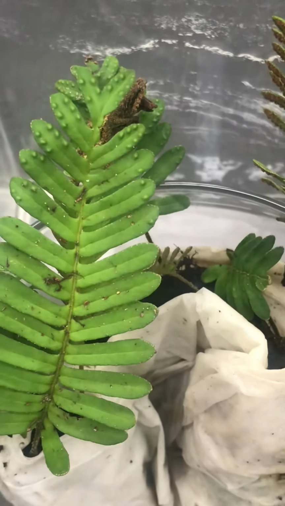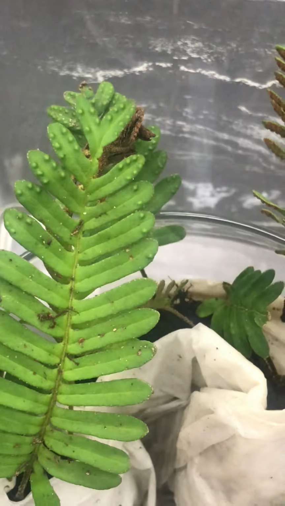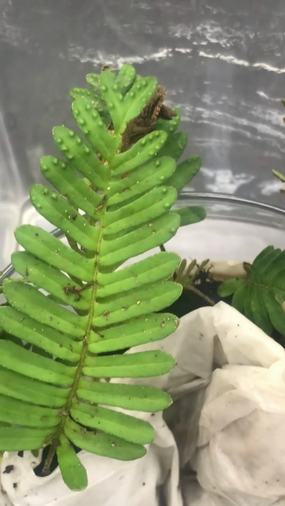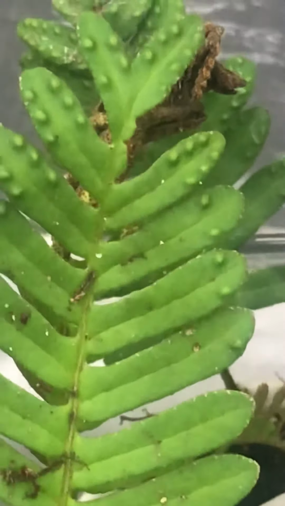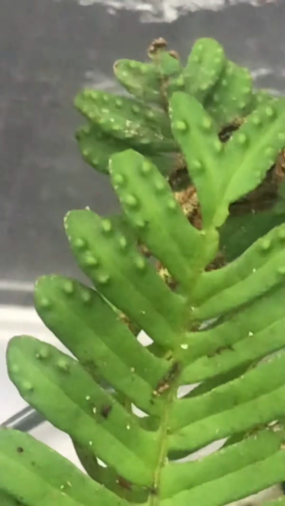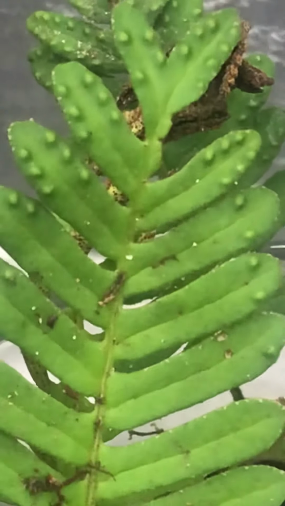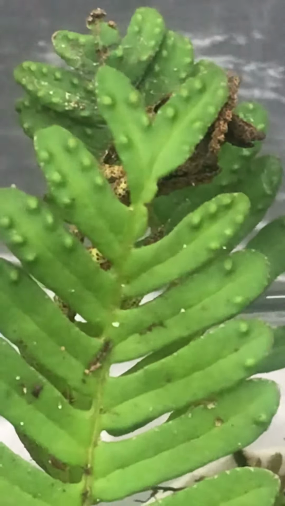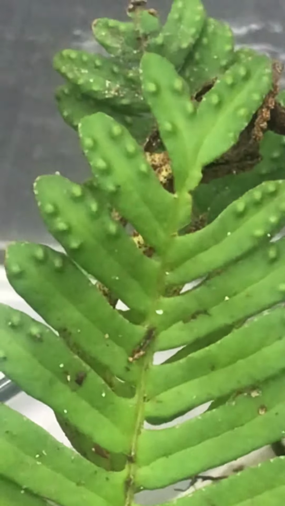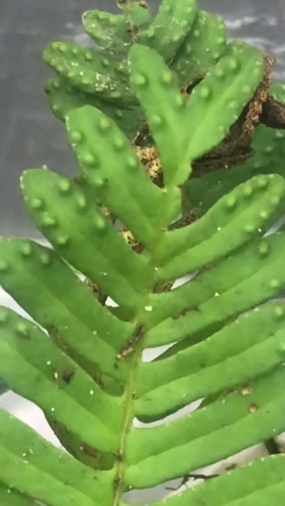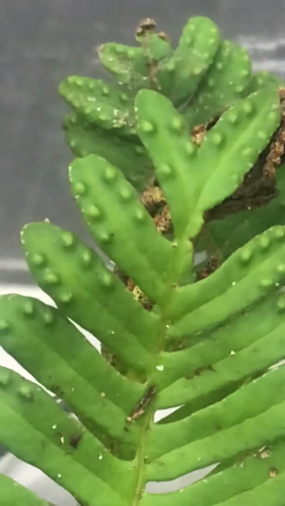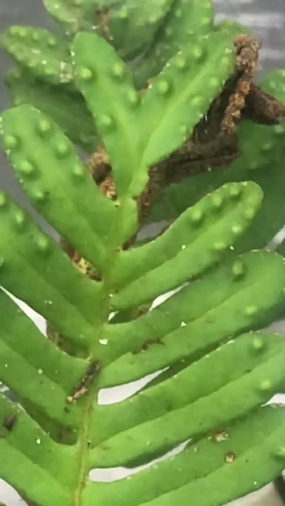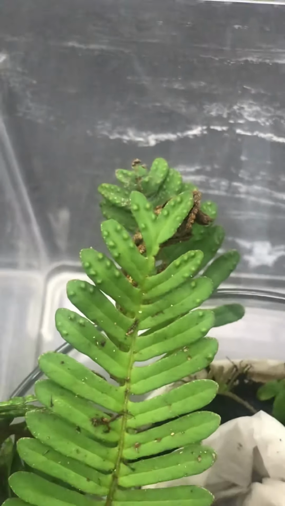It is diploid. So in comparison with the bryophytes, the alternation of generations is reversed. The fern spends its time as a sporophyte, as a diploid organism, during most of its life cycle. That's the reverse of the bryophytes, where the gametophyte is the dominant generation. You can actually see some of where the sporangia and sori are from the top side.